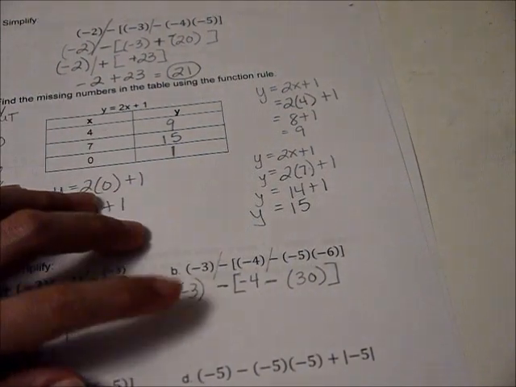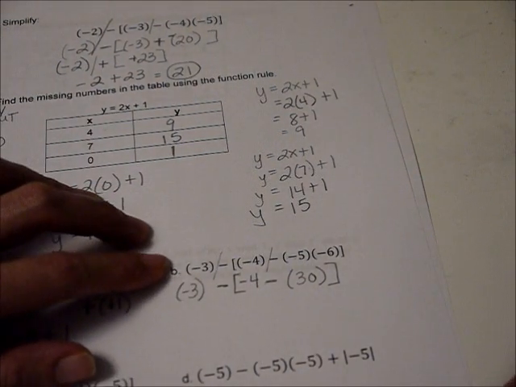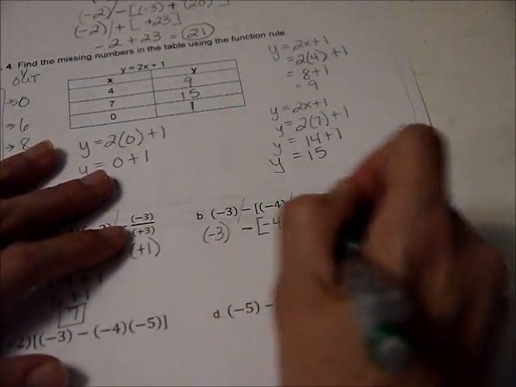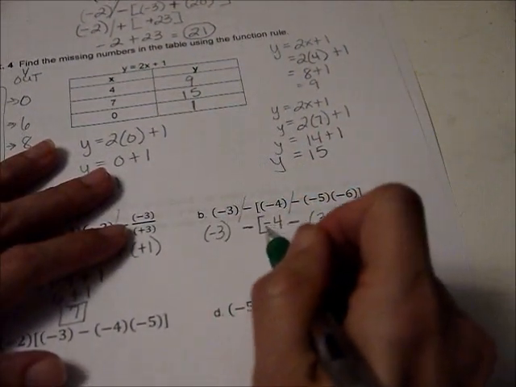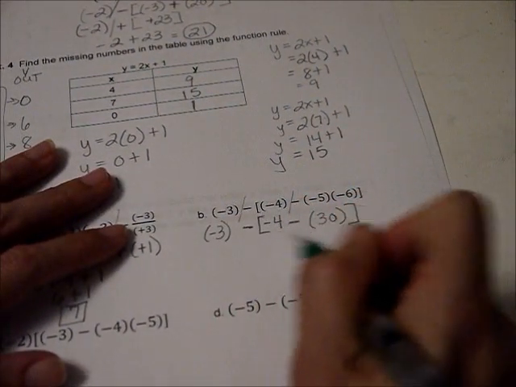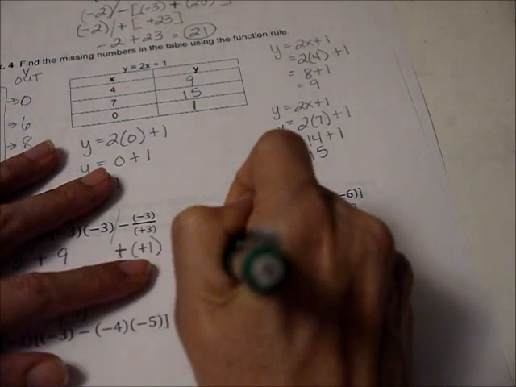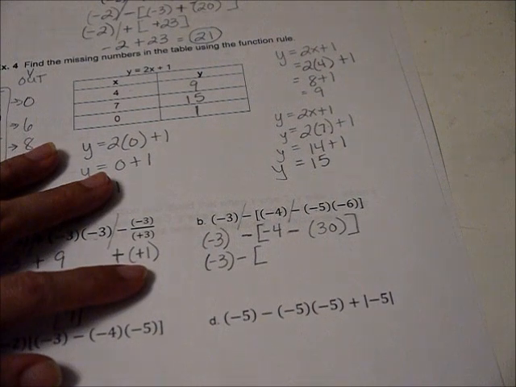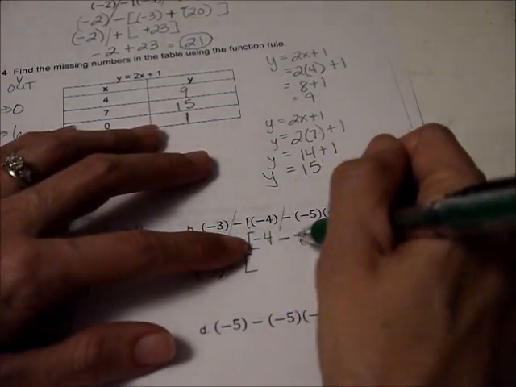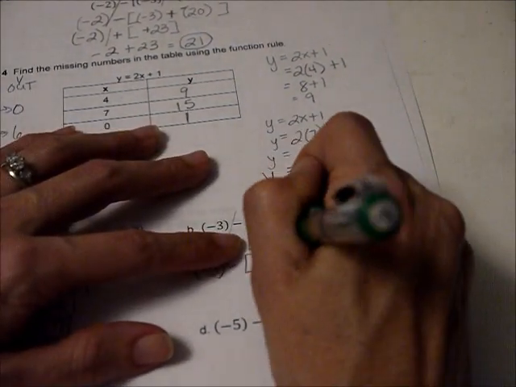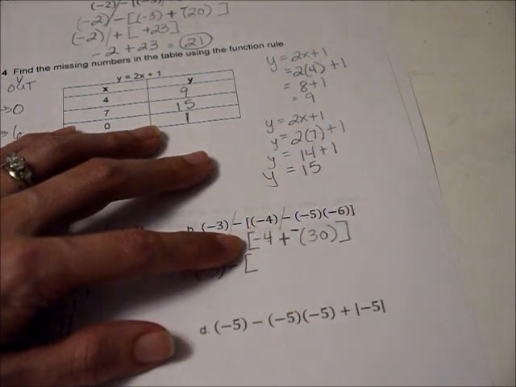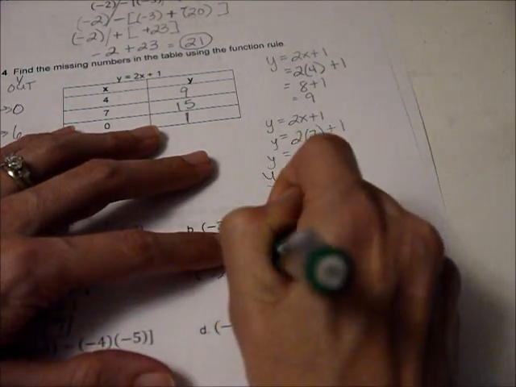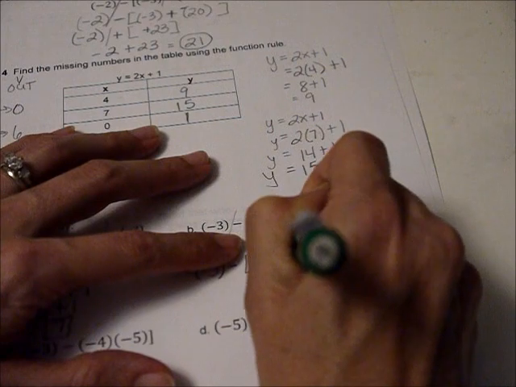Okay, so we're a little bit simplified from the first line, but we can go a lot farther. Okay, because we're going to deal with inside the brackets first. So I'm going to have this come down and this come down. And we're going to simplify in those brackets. Okay, we have negative 4 minus 30, so that's the same as negative 4 plus negative 30, which is negative 34.